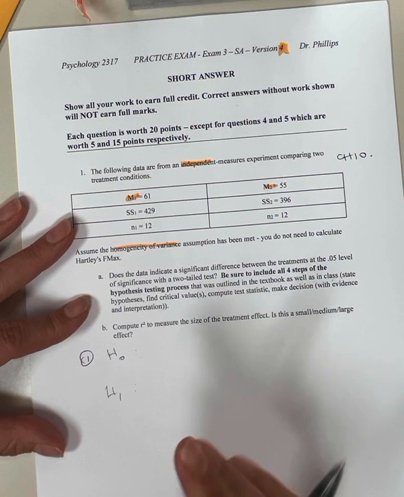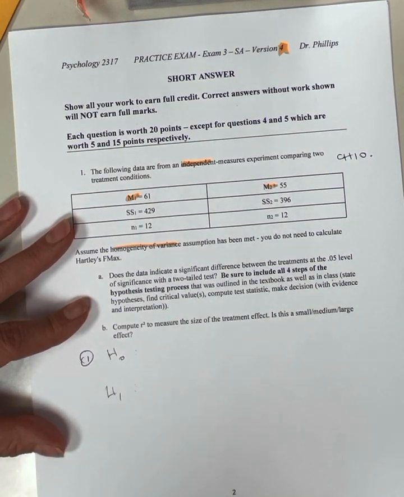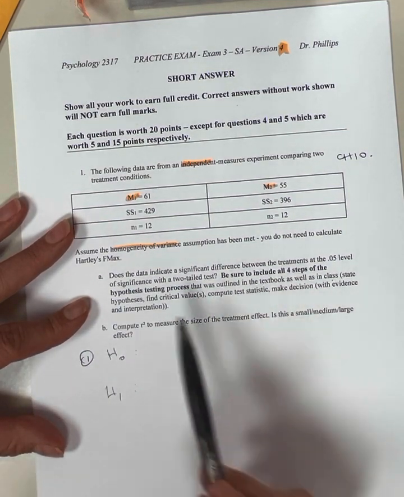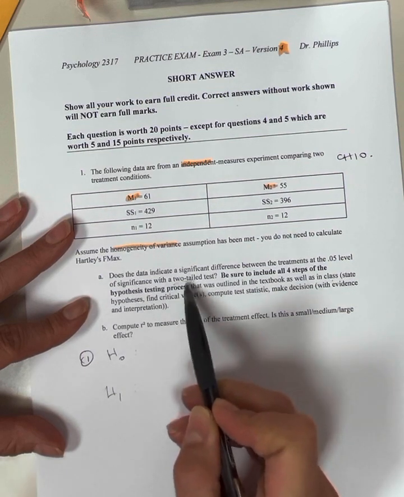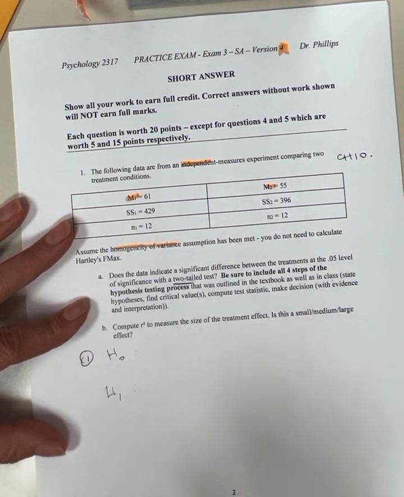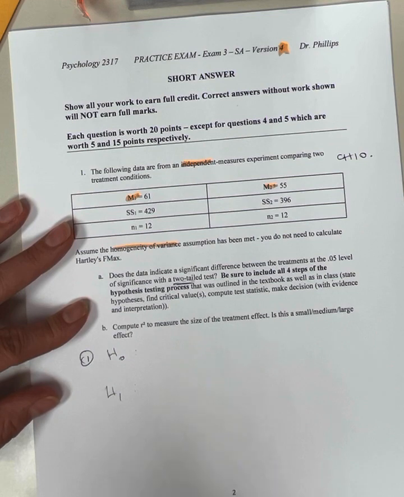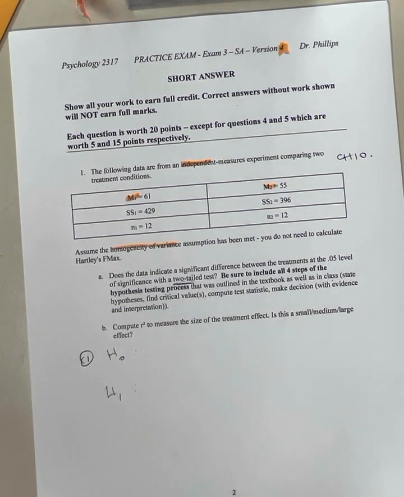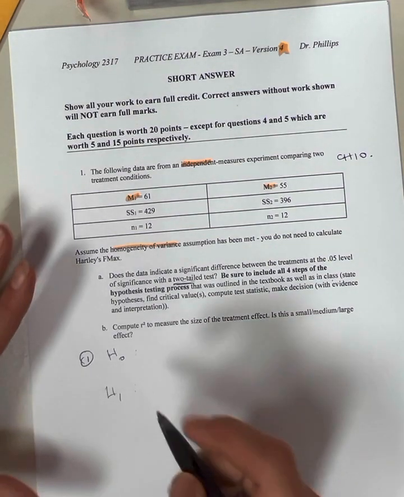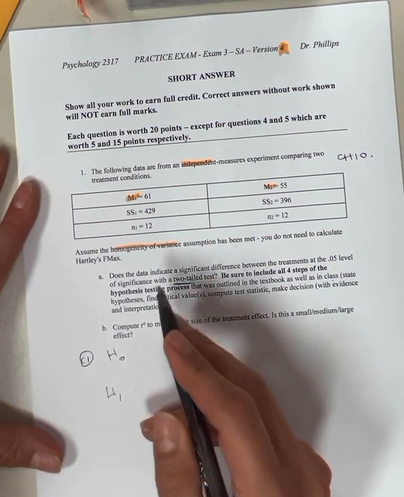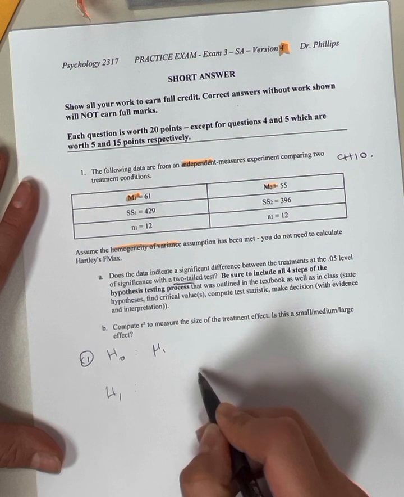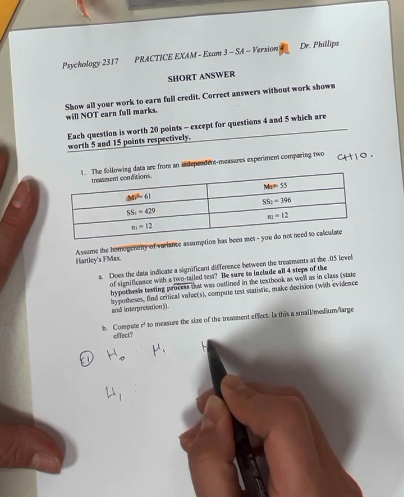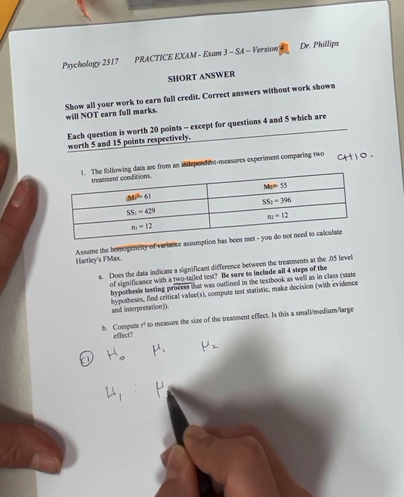For the independent samples t-test, here we're looking at a two-tailed test, so we need that part before we can create our hypotheses, okay? So in the independent samples t-test, we are comparing mu1 with mu2, okay?